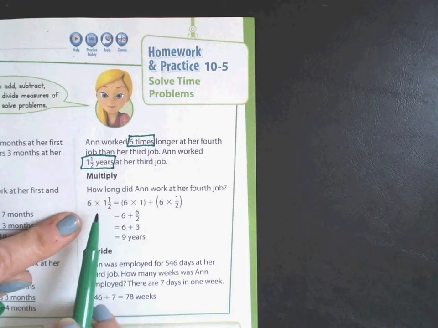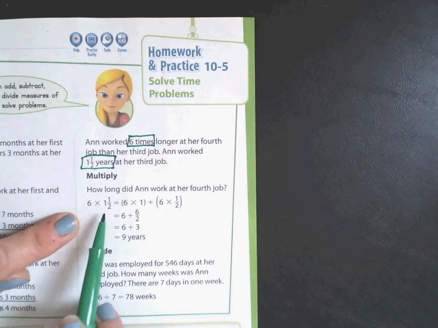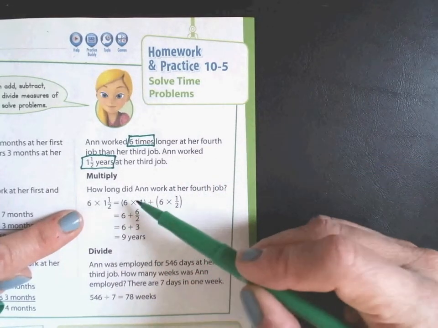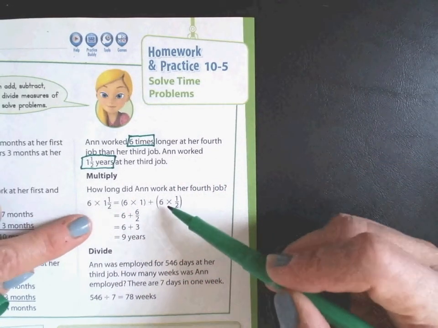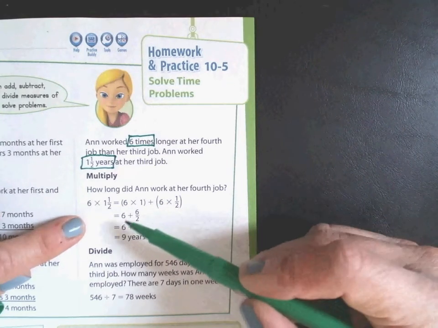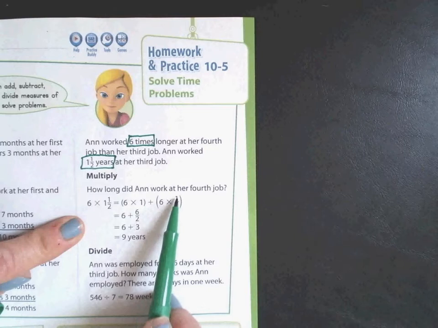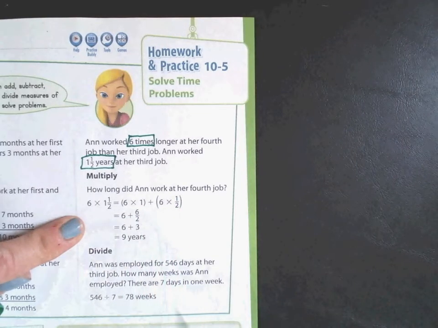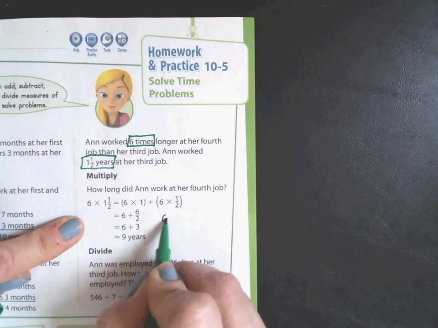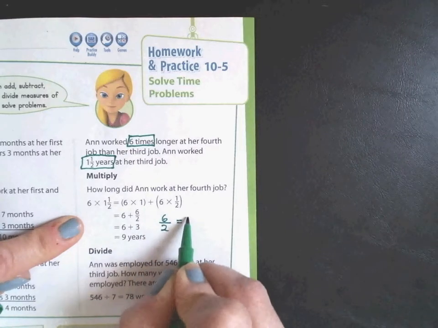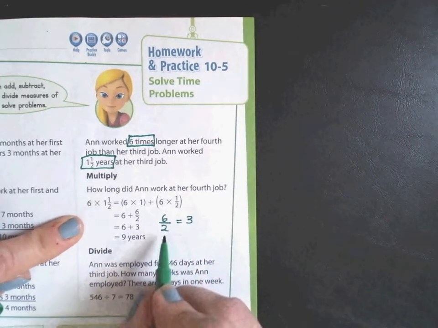Just like we were working with multiplying a whole number times a mixed number, you can break it apart. So this would be 6 times 1 plus 6 times 1/2. 6 times 1 is 6, and 6 times 1/2 is 6 halves. So you can see here they renamed 6 halves, and they said that was equal to 3.